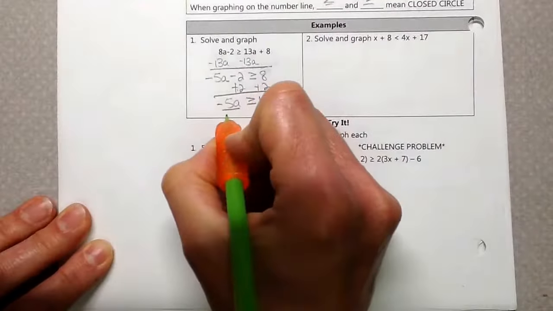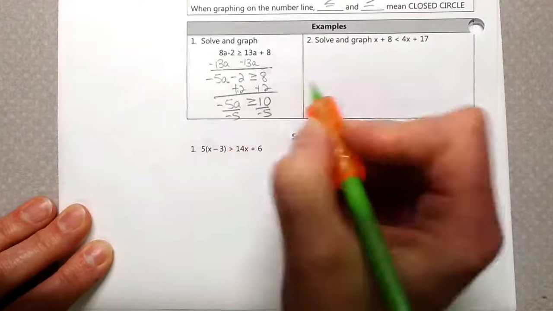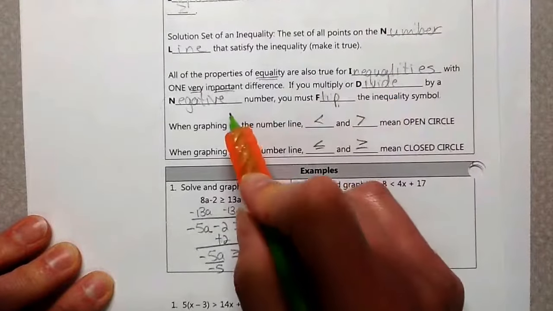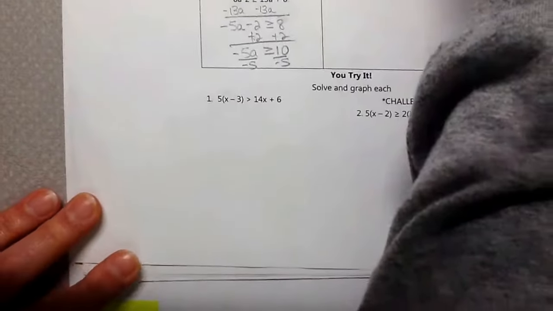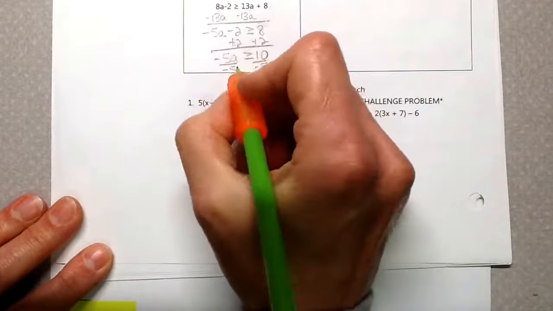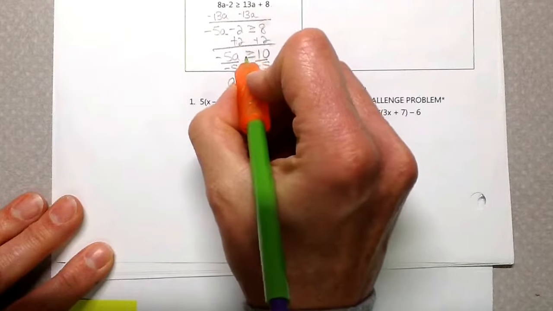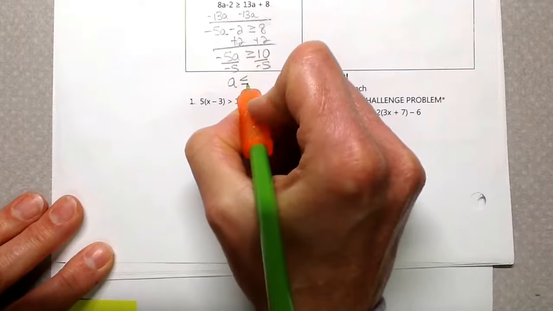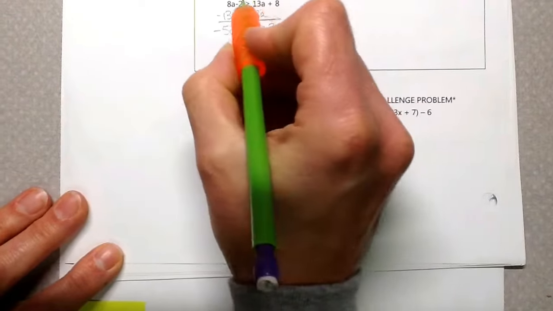All right, now I'm going to divide by negative 5. And because I am, look back up here, dividing by a negative number, we need to reverse the inequality. So this is going to now be a, it's not going to be greater than or equal to, it's going to be less than or equal to negative 2. Now it says solve and graph.